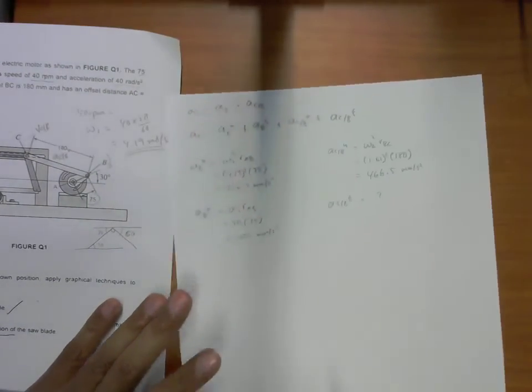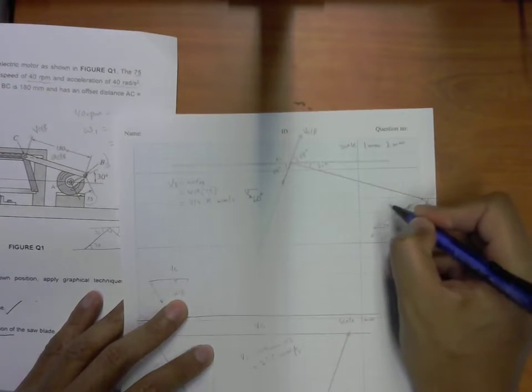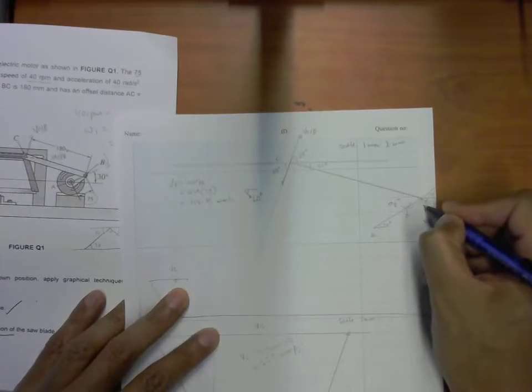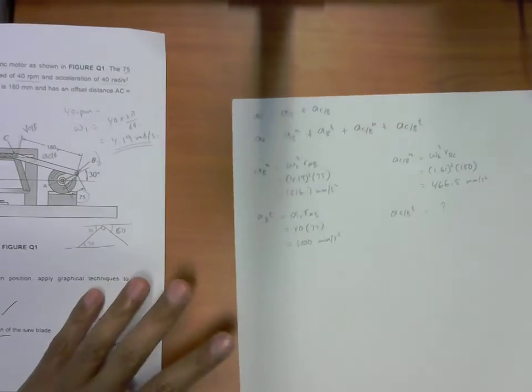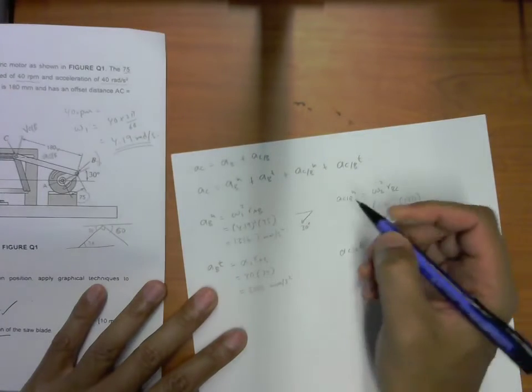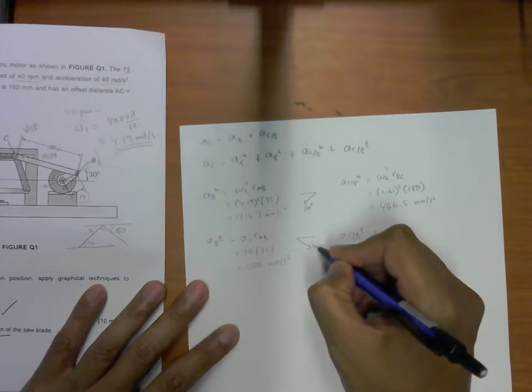So ABN will be in this direction. ABT will be in this direction. So ABN is equal to 30 degrees to horizontal, and ABT is 60 degrees.